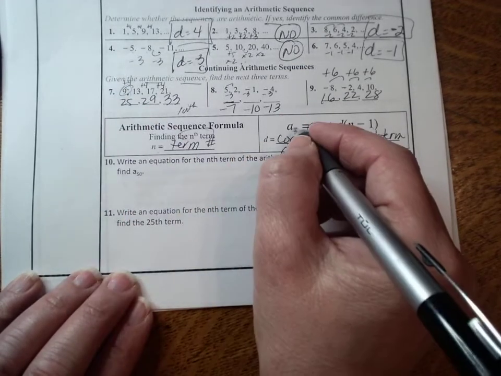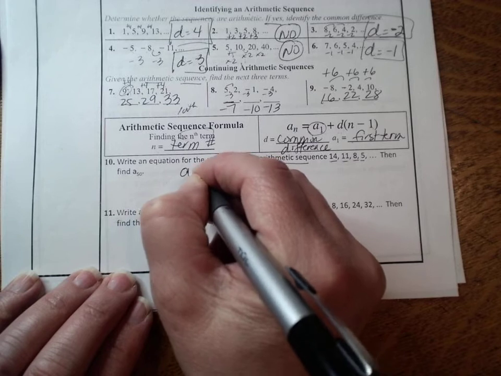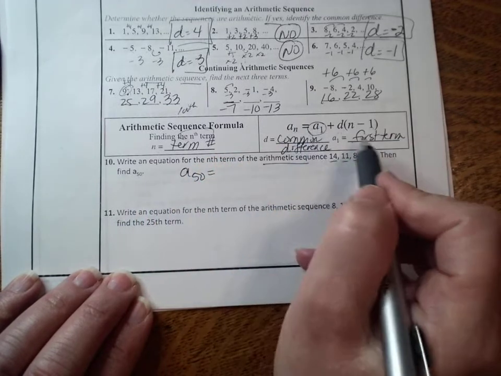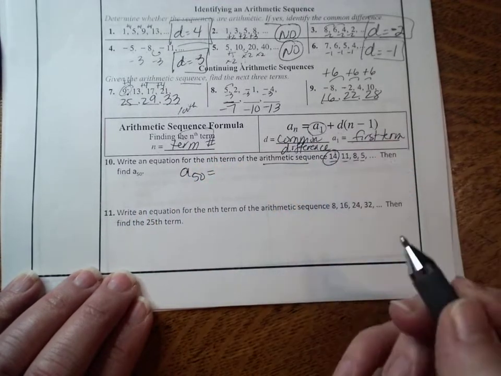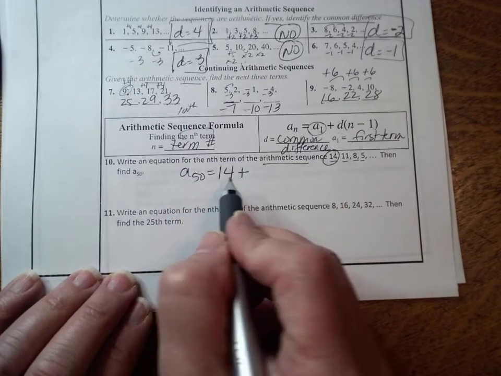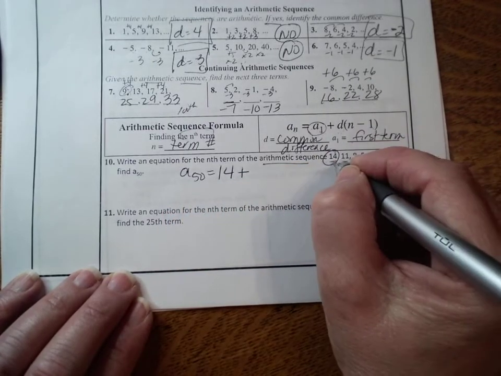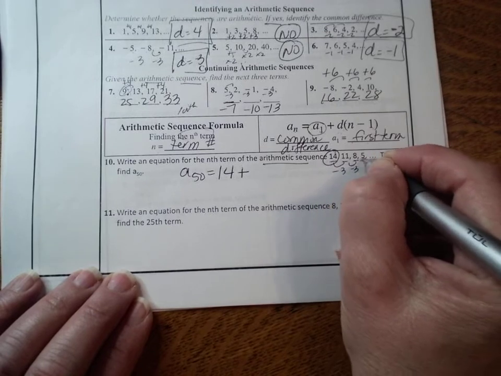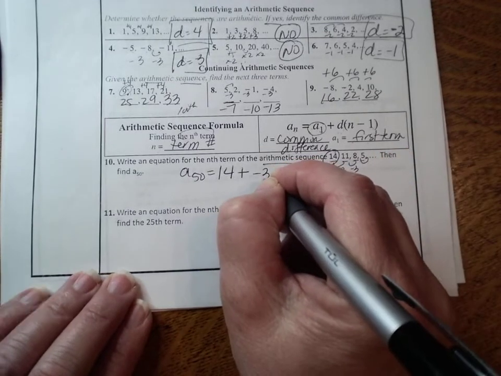So here's what you're doing. a sub n means your 50th term. Your first number in the sequence is 14, because we need to know where you're starting. What's happening now, the common difference? Well, this is going down by 3. So your common difference is negative 3.